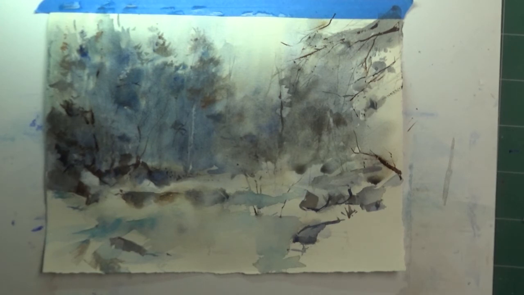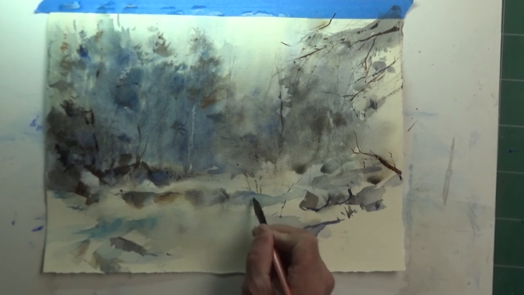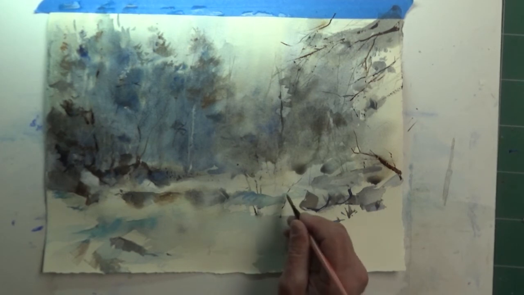And let's come in here and do some more defining lines with regard to the water flow.